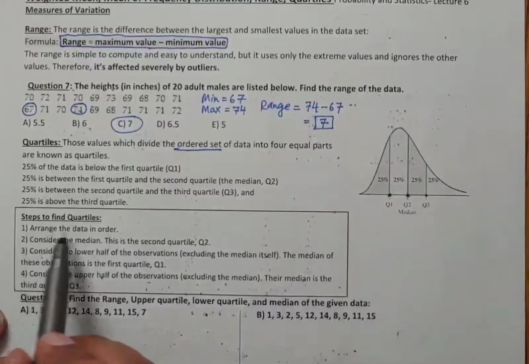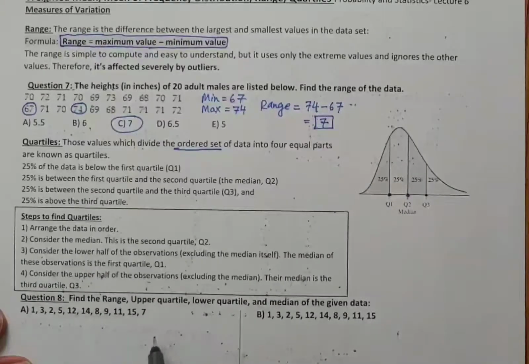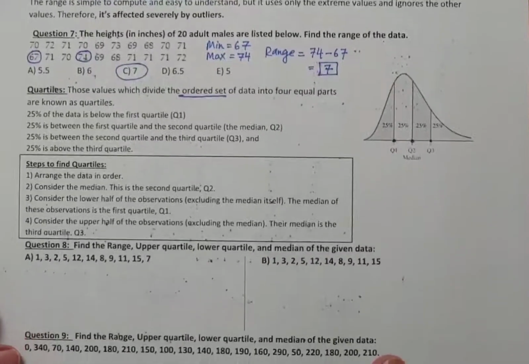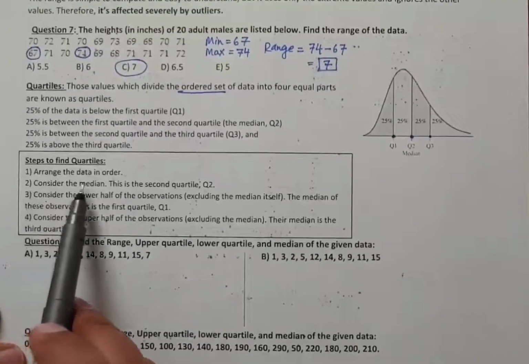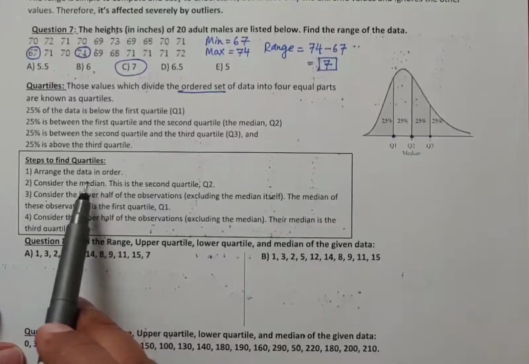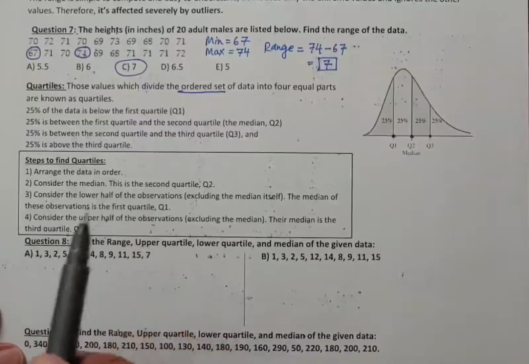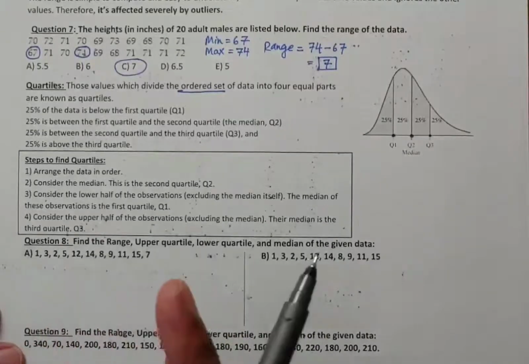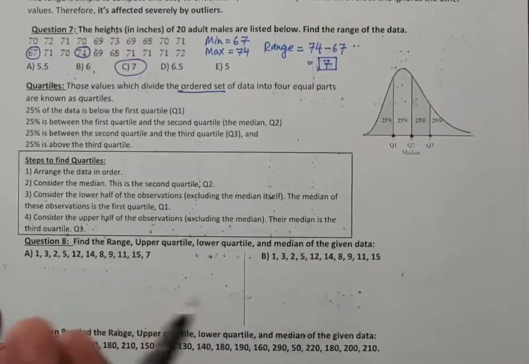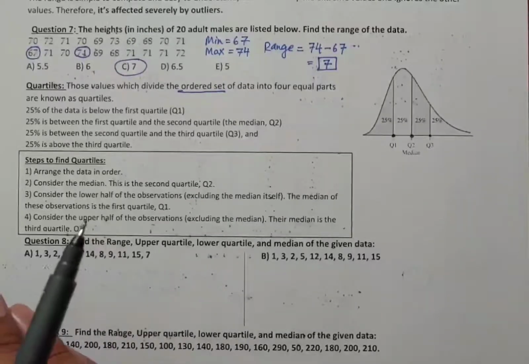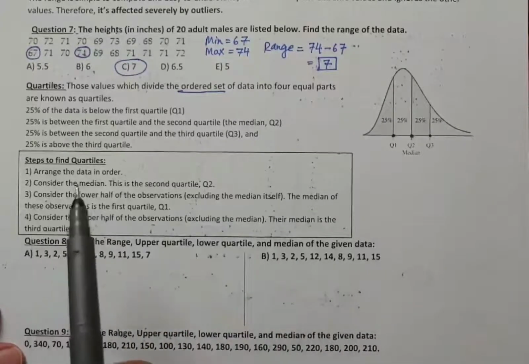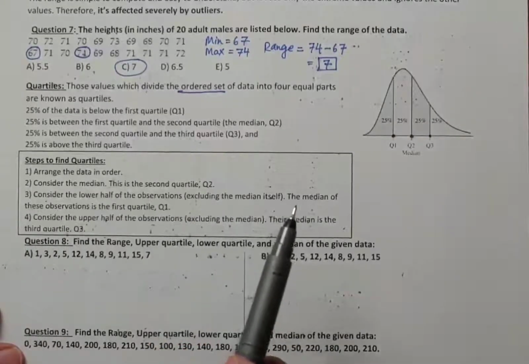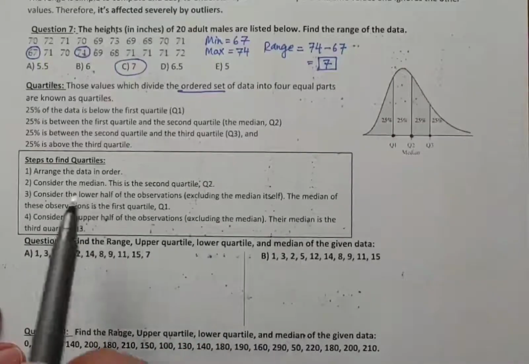Now, the steps to find quartiles. We'll do this question, and you can read these steps. What do these steps say? You first have to arrange the data in order. That is a must. First you do increasing order, because you find Q1, Q2, Q3. If it was just the median, it doesn't matter whether you use increasing or decreasing order. But for Q1, Q2, Q3, you put the data in increasing order.